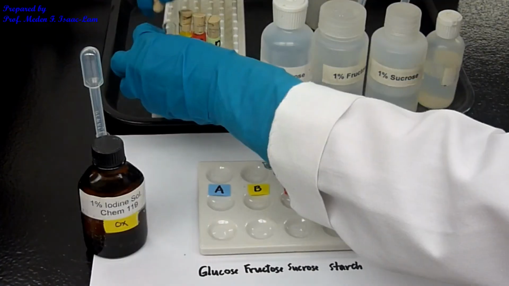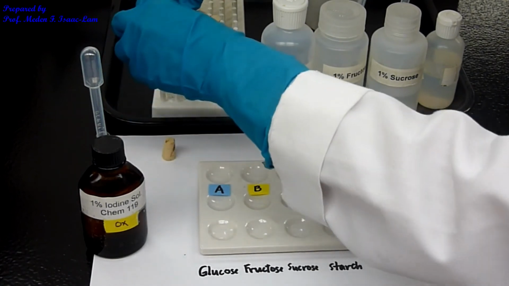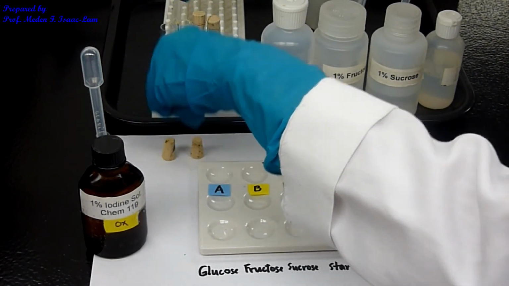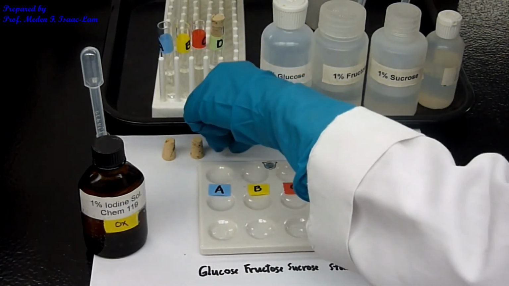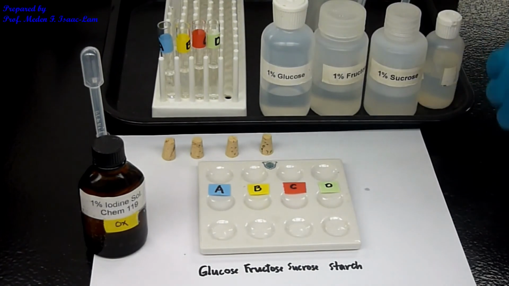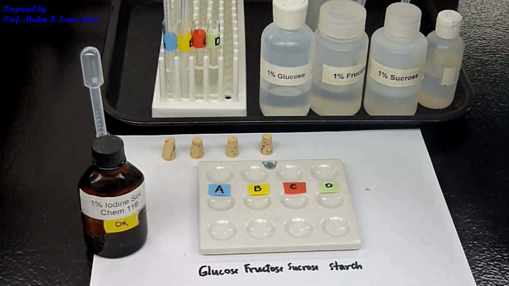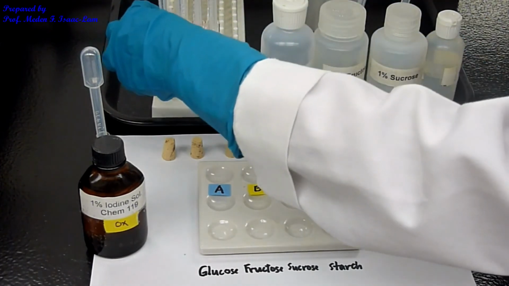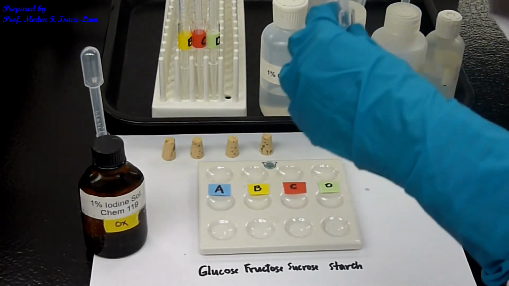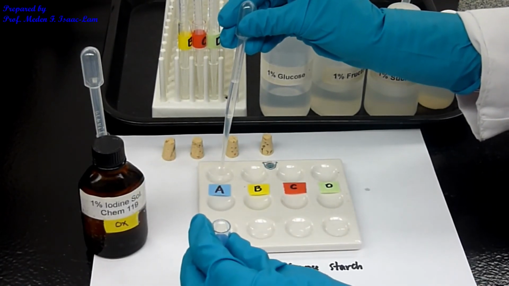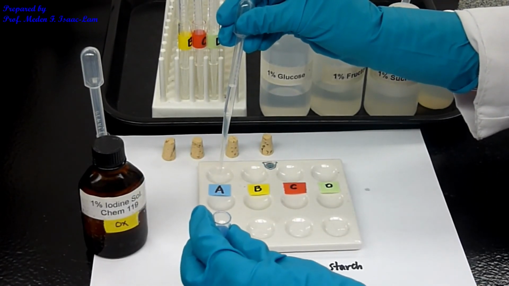Okay, so we have the unknowns here. I'm gonna put the same amount, 5 drops. I color coded this, 1, 2, 3, 4, 5.